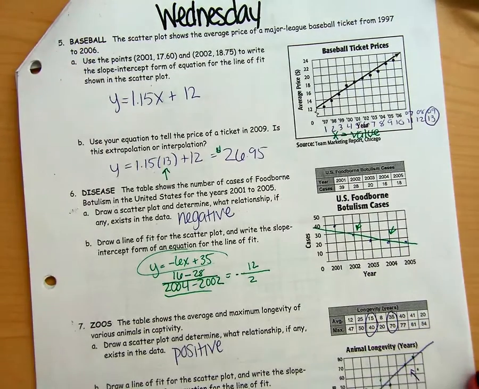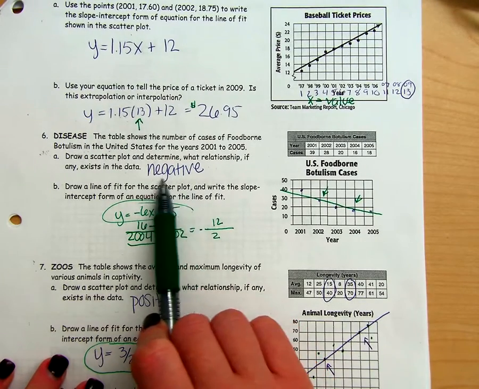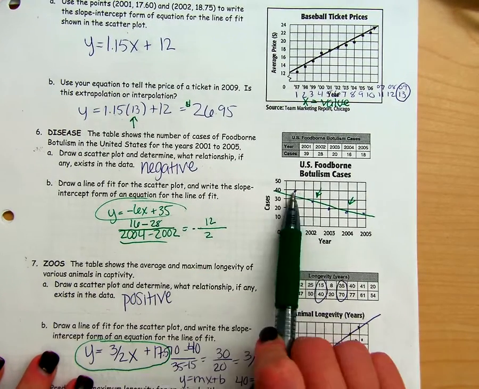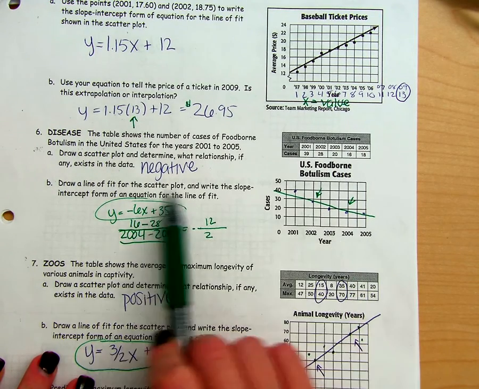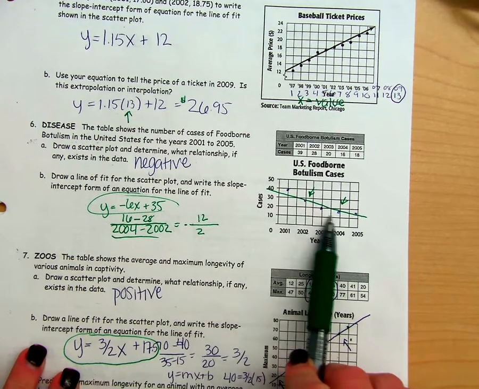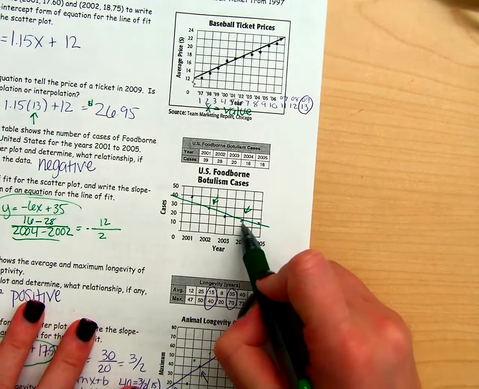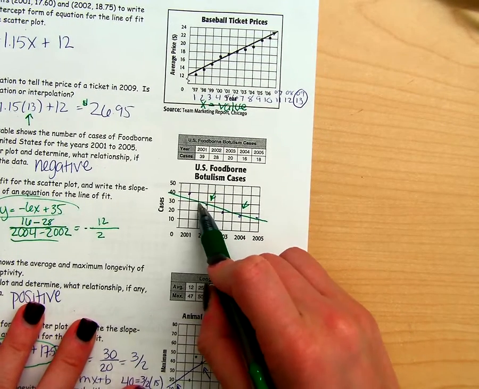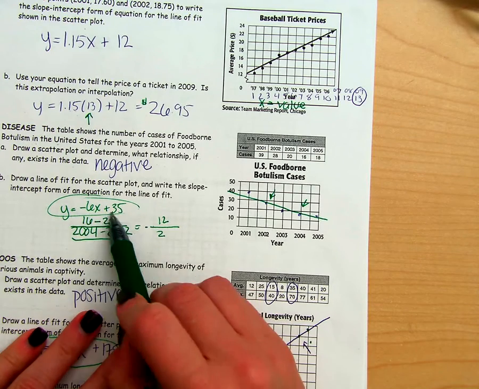Don't forget your labels. Number 6, you just needed to tell me what kind of correlation it was. In this case, it is a negative correlation. It's a negative scatter plot. If you draw a best fit line, it should go through your data points. I used these 2 points in creating my equation and getting my slope.